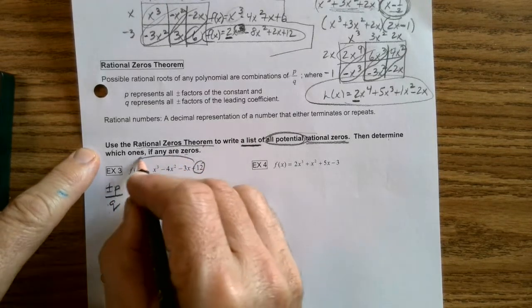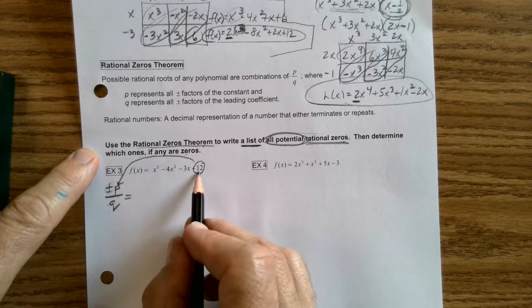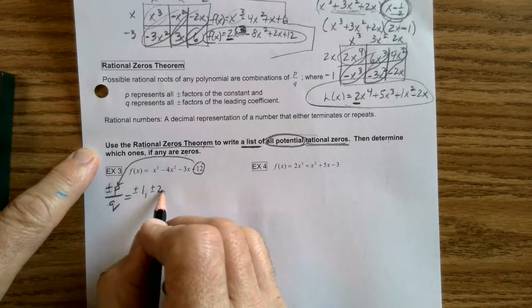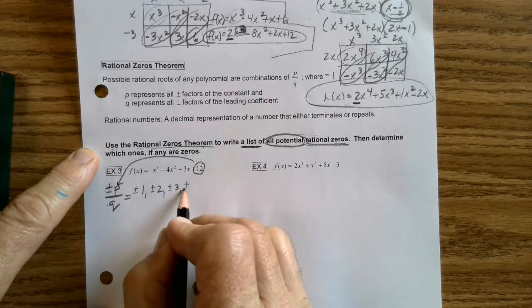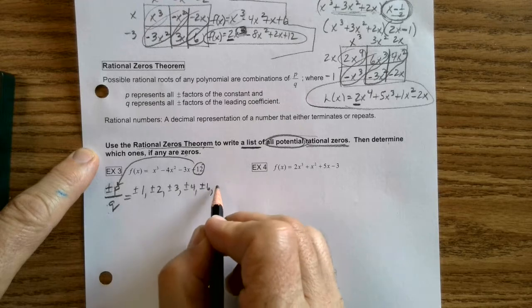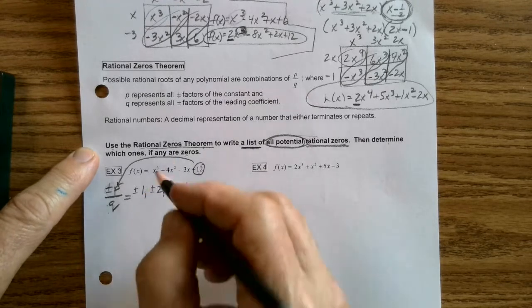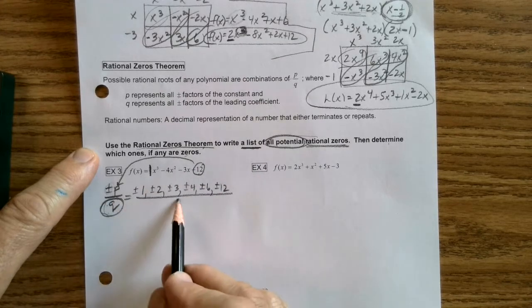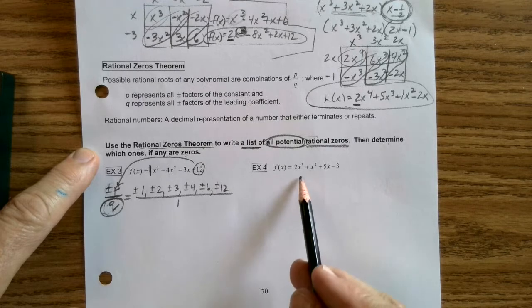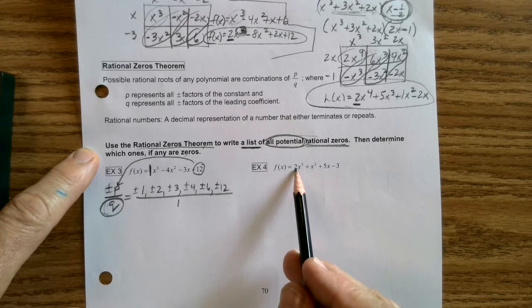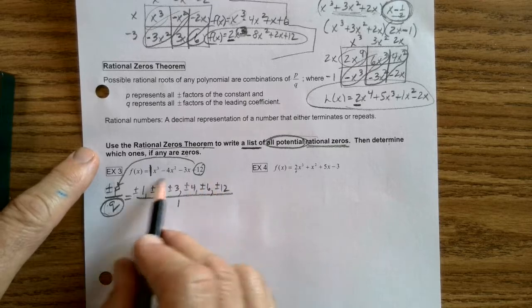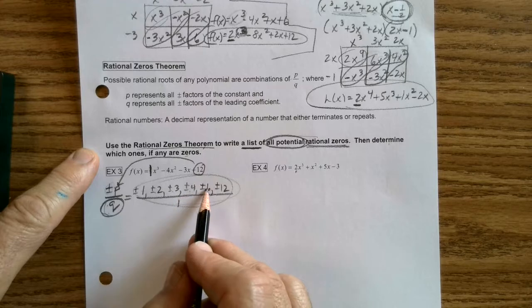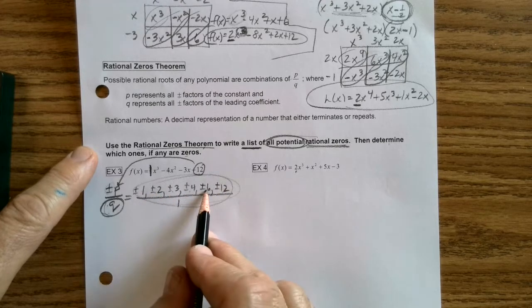So the 12 is where I'm going to get all my factors of that. That's what represents my p. So plus or minus 1, 2, 3, 4, 6, and 12. And then you love it when that's a 1, because that's what this is. So if we put all of this over 1, it doesn't change a darn thing. That's going to change on this example. That's going to make our lives a little messy. But what this means is plus or minus 1, plus or minus 2, plus or minus 3, plus or minus 4, plus or minus 6, plus or minus 12 all have a chance of working.